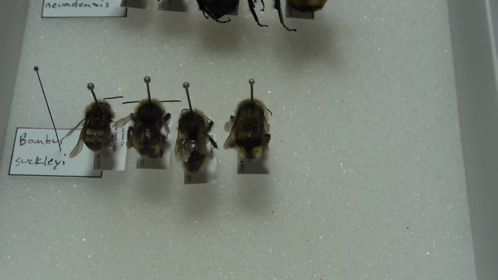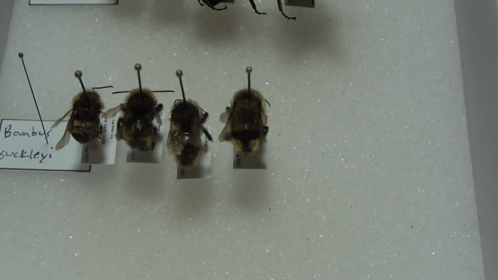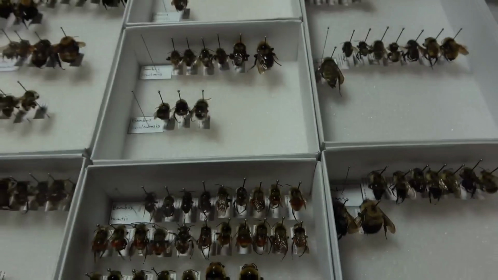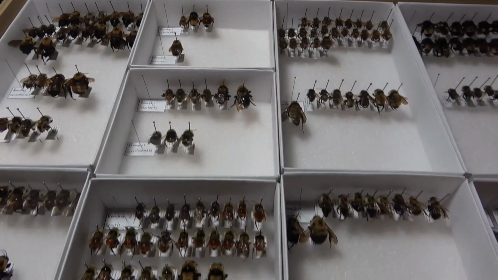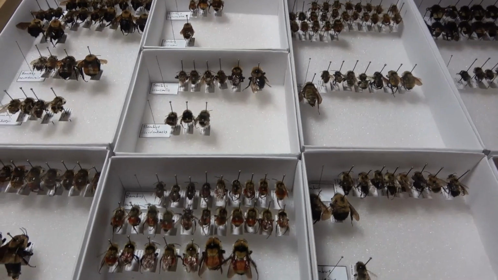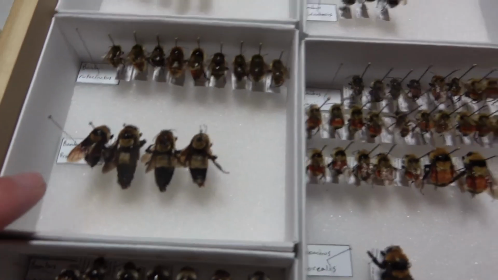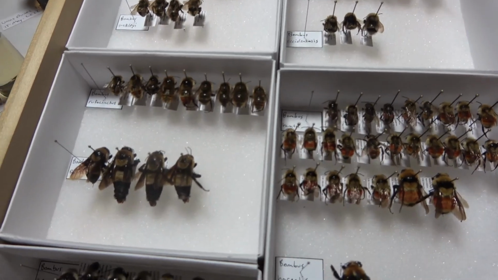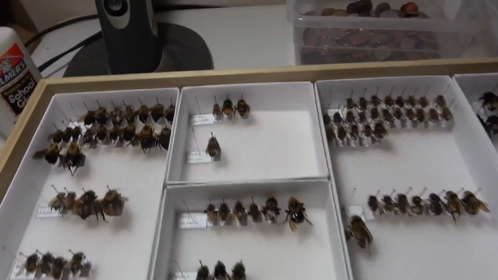And you can see I just have males for sucklei. I don't have any of the female queens. But yeah. Kind of random here, but for Bombus fraternus, I actually have more males than I have females.